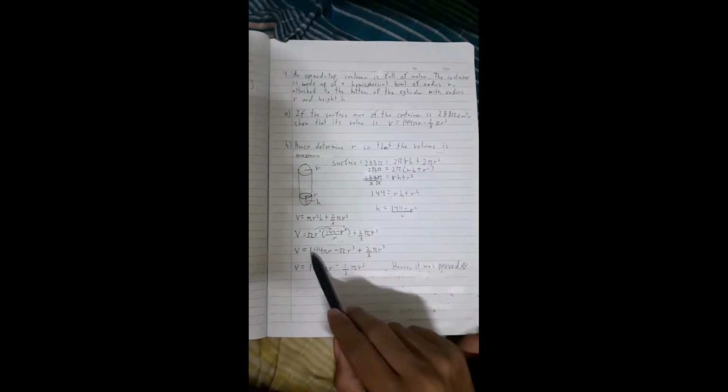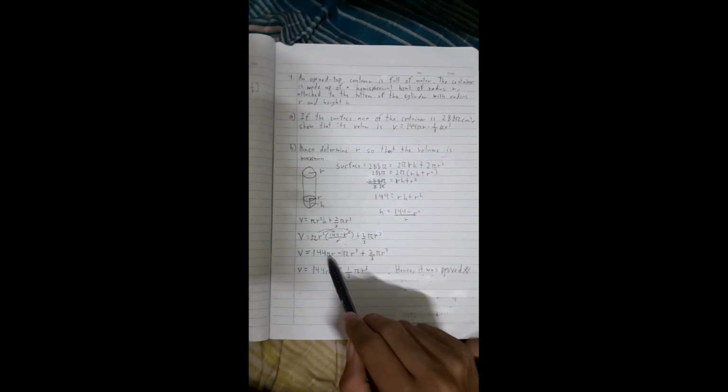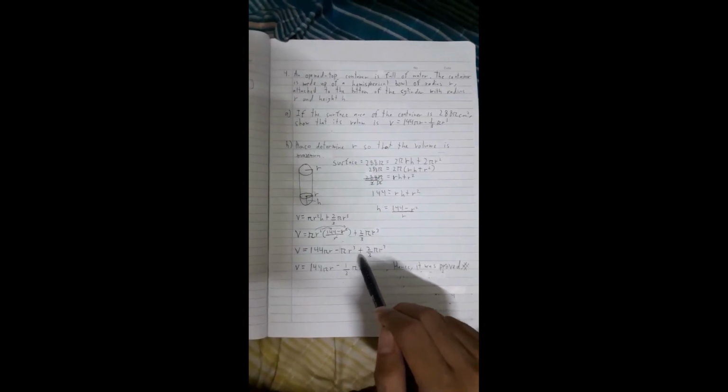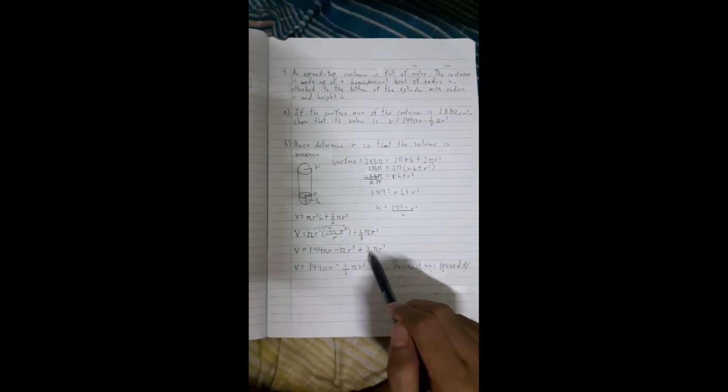Then we get volume equals 144 pi r minus pi r³ plus 2/3 pi r³.